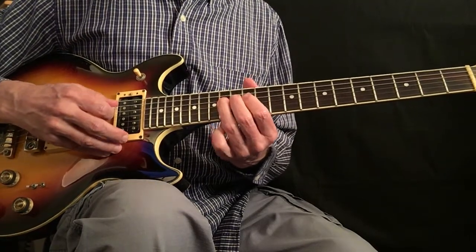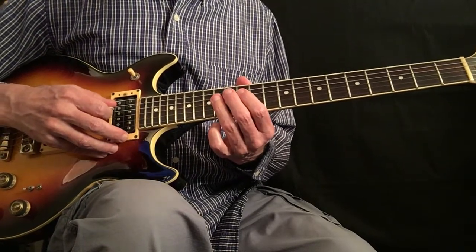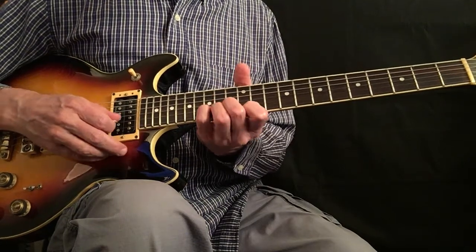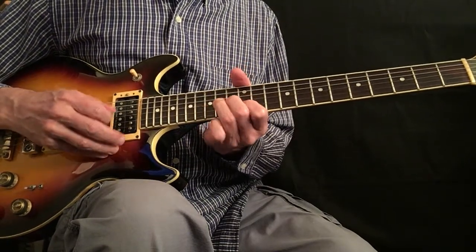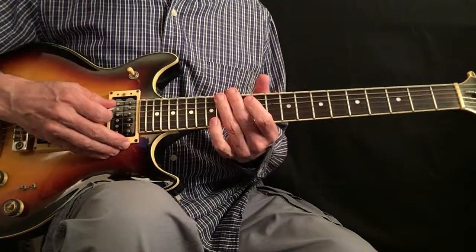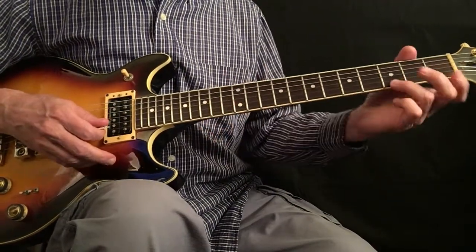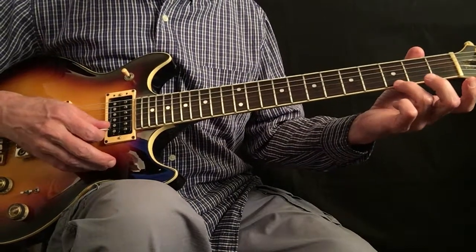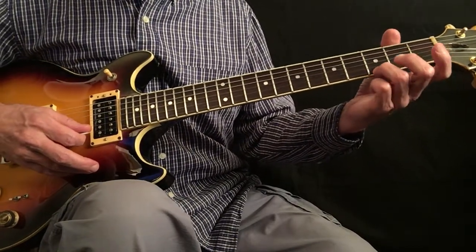And then there's that lick that Page does. He does kind of a chromatic fill-in there off of the blues box. And then you can also, if you feel like, throw in this open E minor.